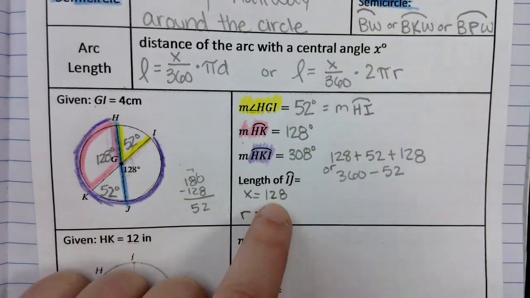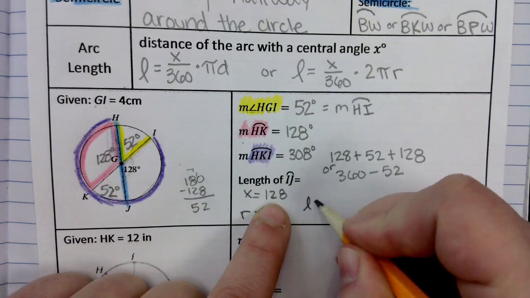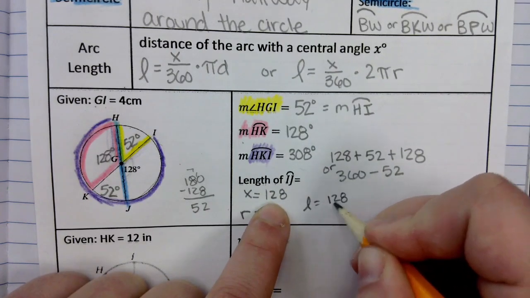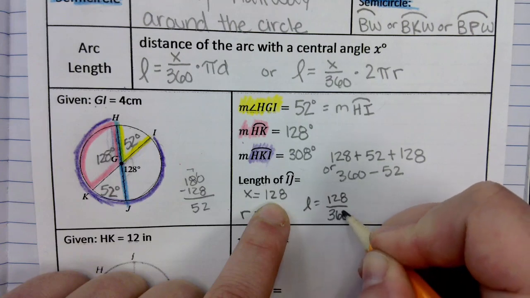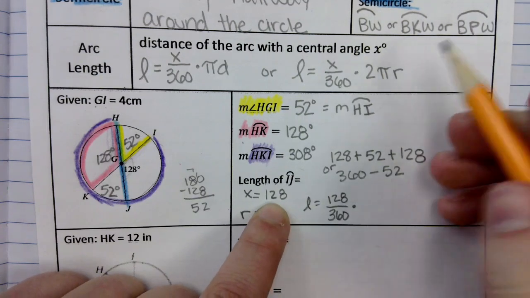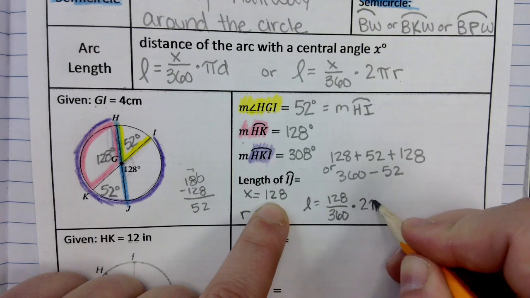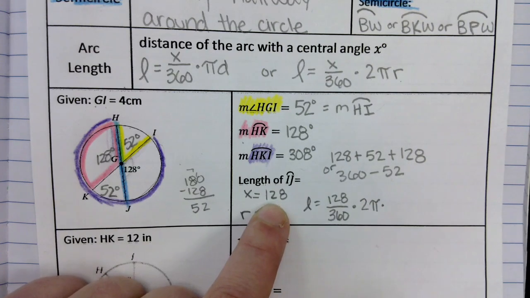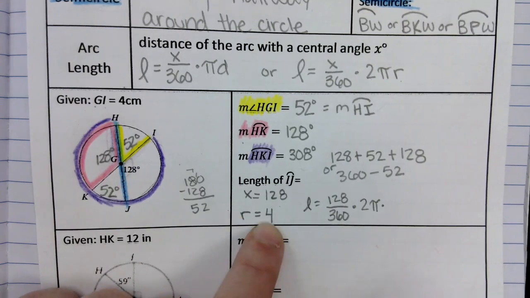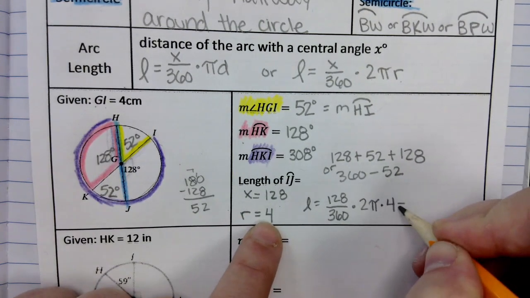Okay, I highly recommend using Desmos because you can see the whole process and make sure that's getting plugged in correctly. So 128 over 360 times 2 pi times 4. Okay, if I round to the nearest hundredth, it says 8.936.